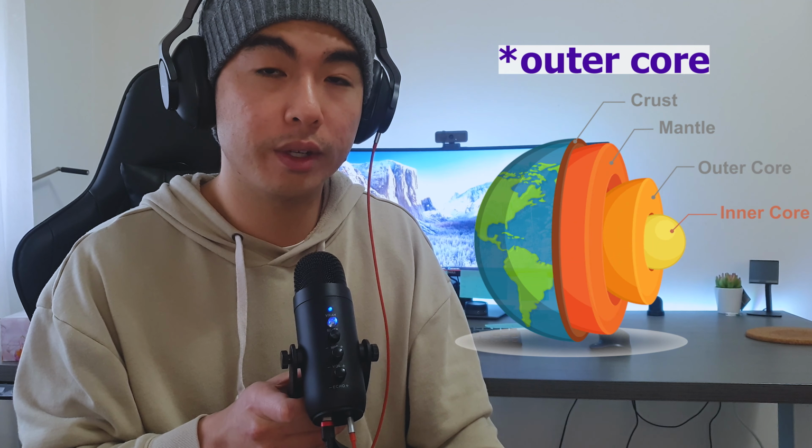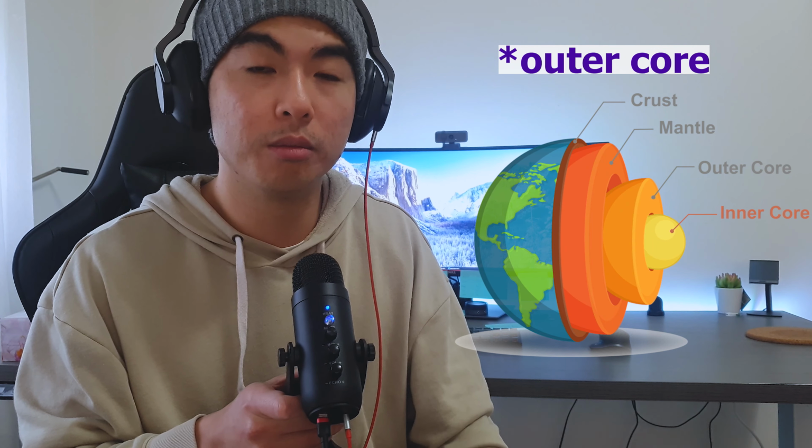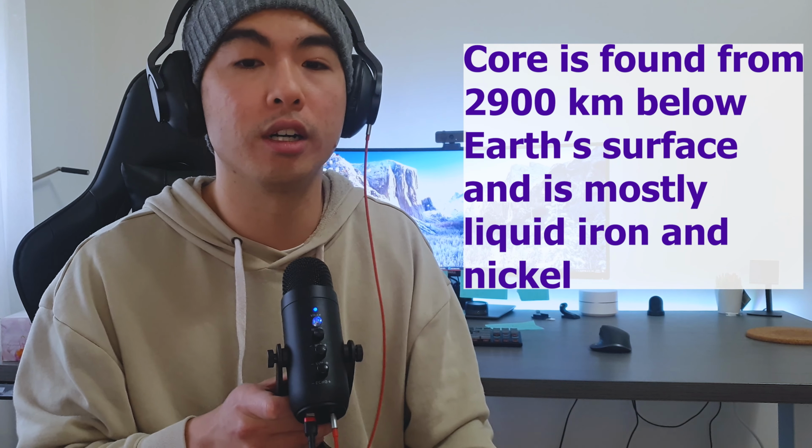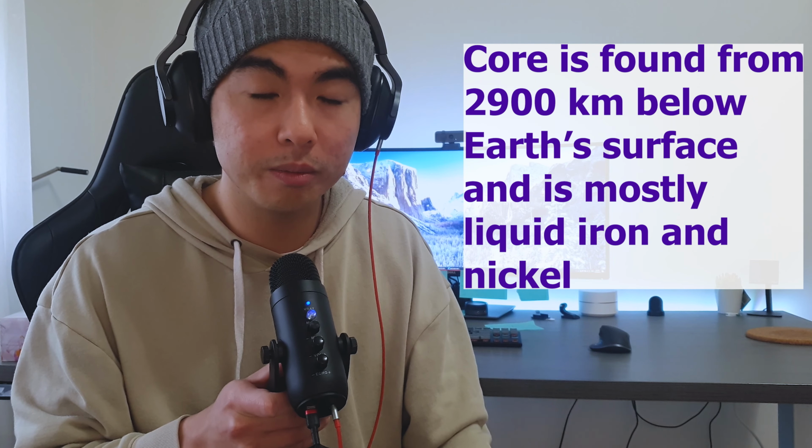Now, the Earth's core is really hot. It's very dense and it's found at the center of our planet. The core is found about 2,900 kilometers below the Earth's surface and is mostly liquid iron and nickel. So this liquid metal of the outer core has low viscosity. Now, the liquid metal floating around in the outer core is what actually creates our planet's magnetic field. And if you ask me, that's pretty cool.